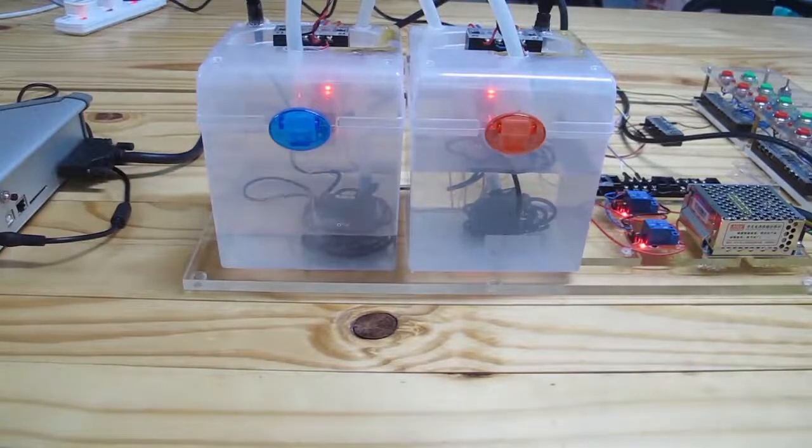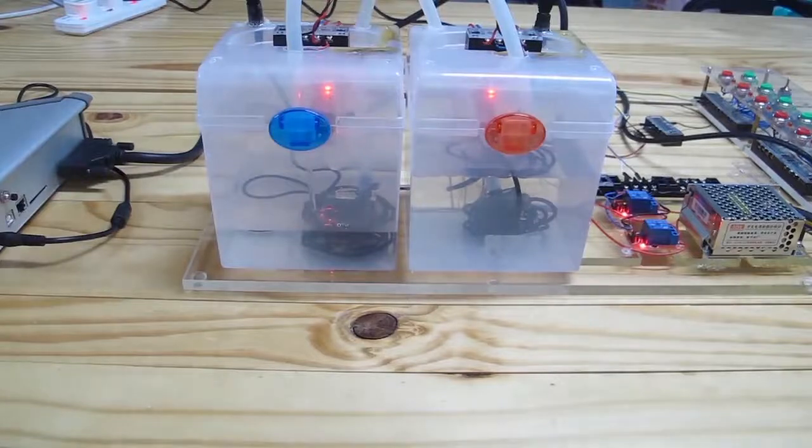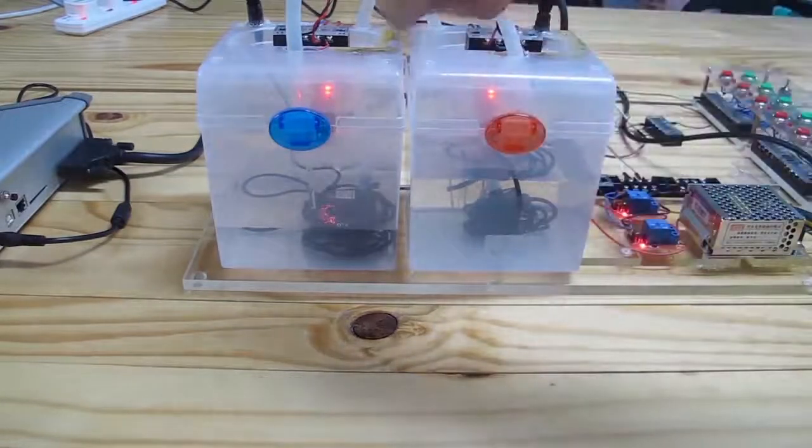Now the level is reached. The pump in the red tank is transferring the water into the blue tank, until the initial water level in the blue tank is reached.